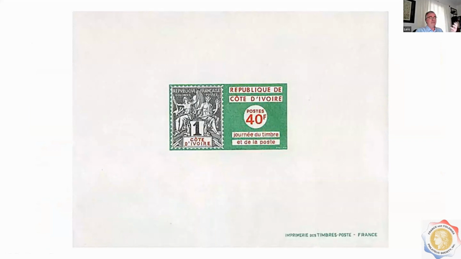This one is a little bloc feuillet or sheetlet, souvenir sheet if you want, from the actual design of the final stamp. So it's red letters, green background, and the 1 cent color is correct, in a dark black. And you have the little label of the Imprimerie de Timbre Poste at the bottom here, France. So pretty interesting item as well.